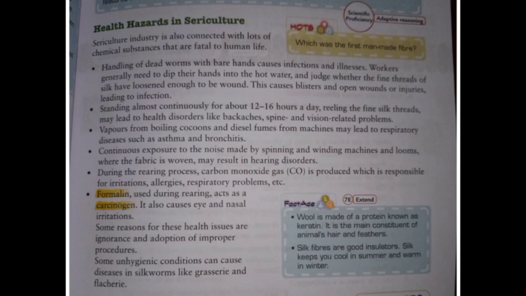Continuous exposure to the noise made by spinning and winding machines and looms where the fabric is woven may result in hearing disorders. During the rearing process, carbon monoxide gas is produced, which is responsible for irritations, allergies, respiratory problems, etc. Formalin used during rearing acts as a carcinogen. It also causes eye and nasal irritations.